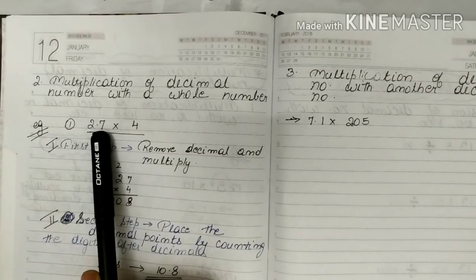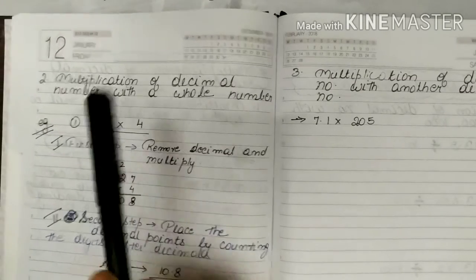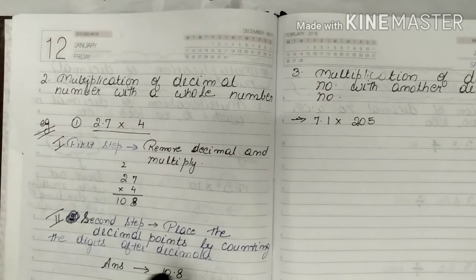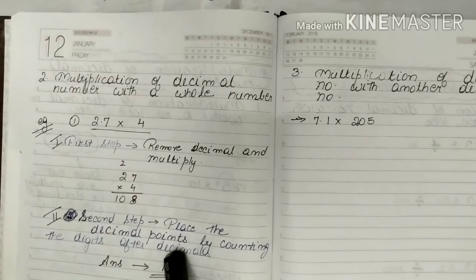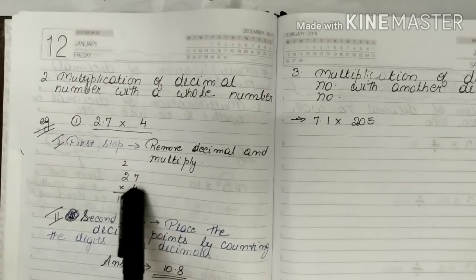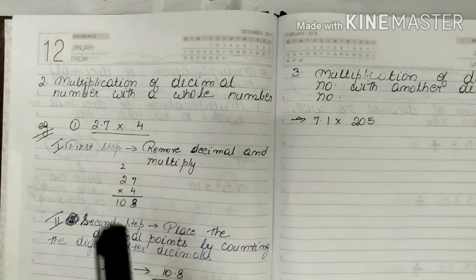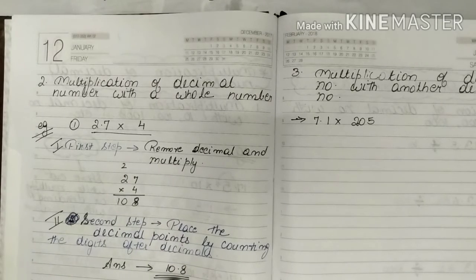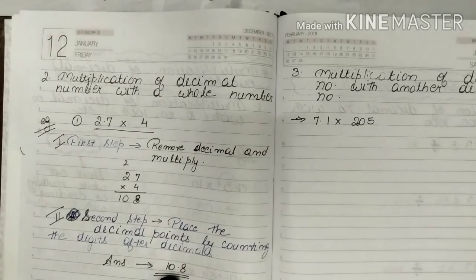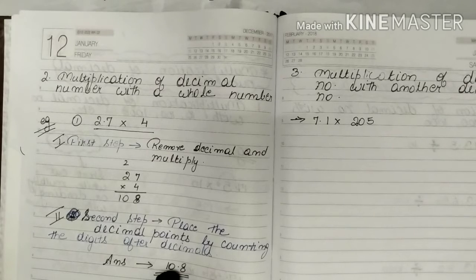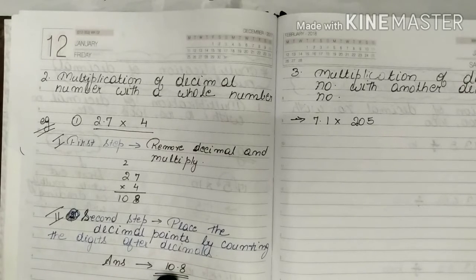Only 1 digit. So we will place the decimal; from the answer it will move left once. So the answer will be 10.8. Right? We'll do more questions in the exercise and you'll get a better idea about it. Okay? Now let's move to the next type of questions.